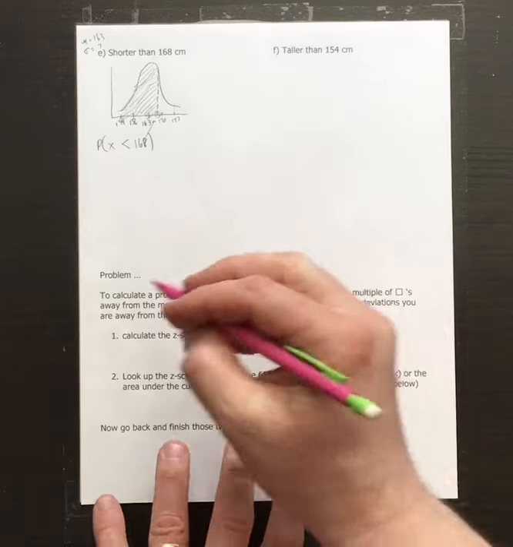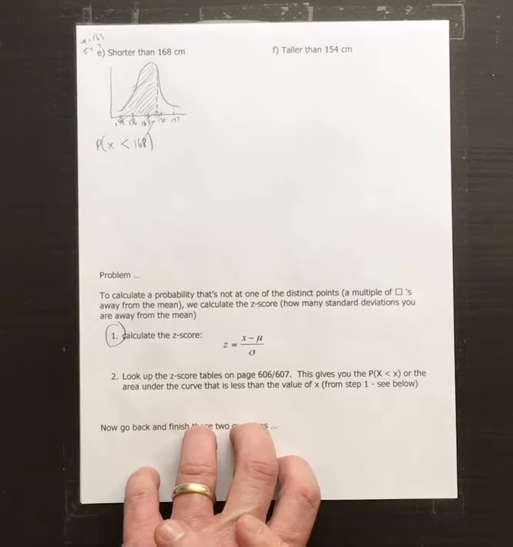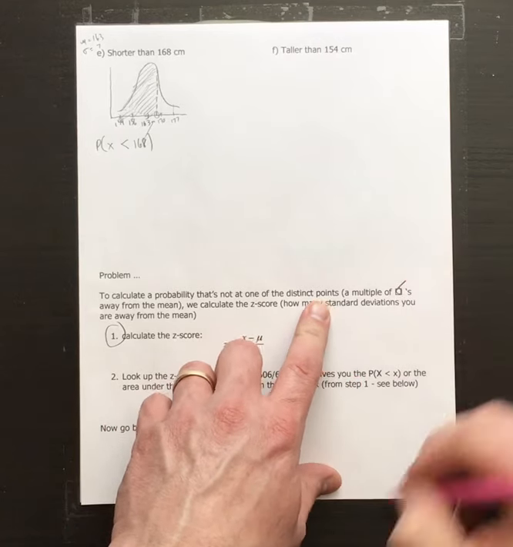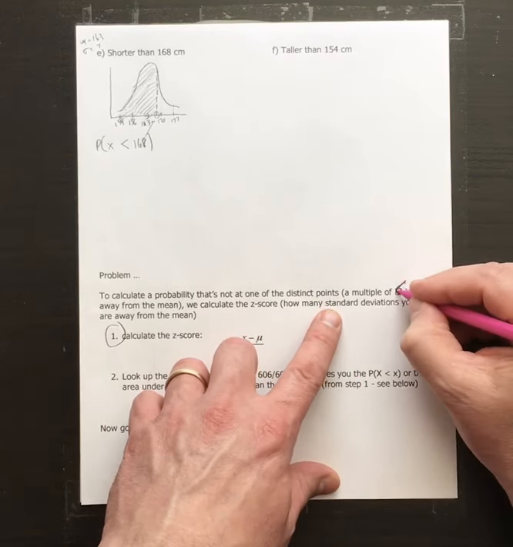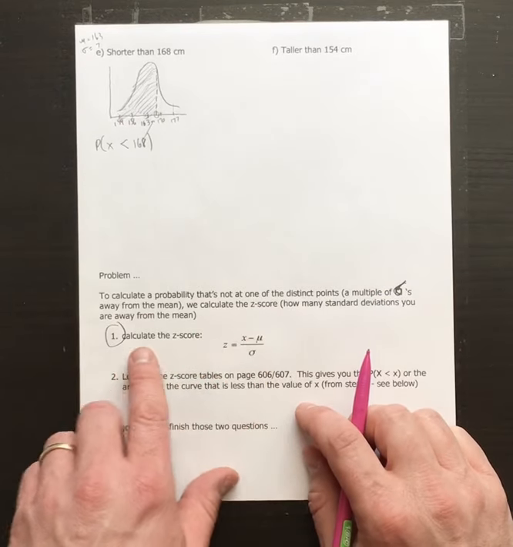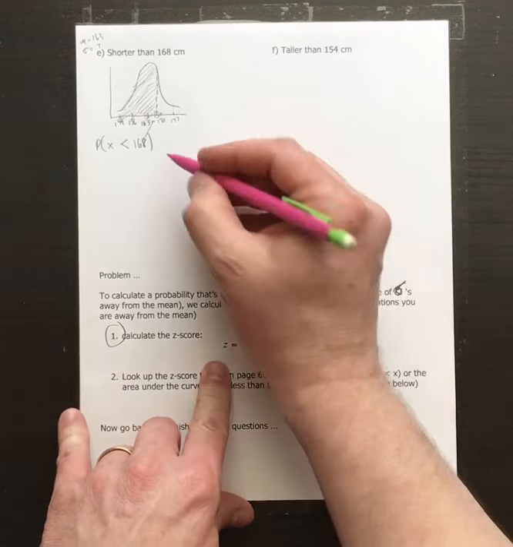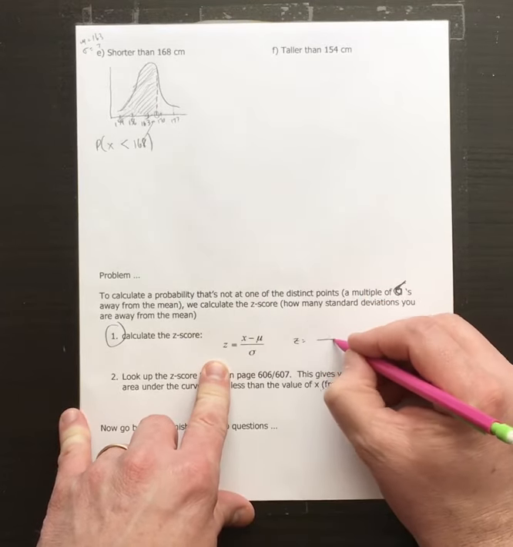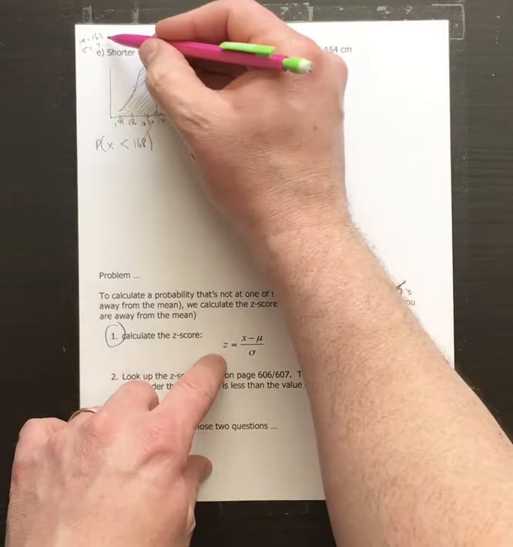So what do we do? Simple. Okay, to calculate a probability that's not one of the distinct points, a multiple of sigma away from the mean, we calculate the Z-score. Okay, and that's what we do first. We calculate the Z-score. So for this example, what we would do is do the Z-score. Now, where does everybody go? Well, first of all, we have a mean, 163.